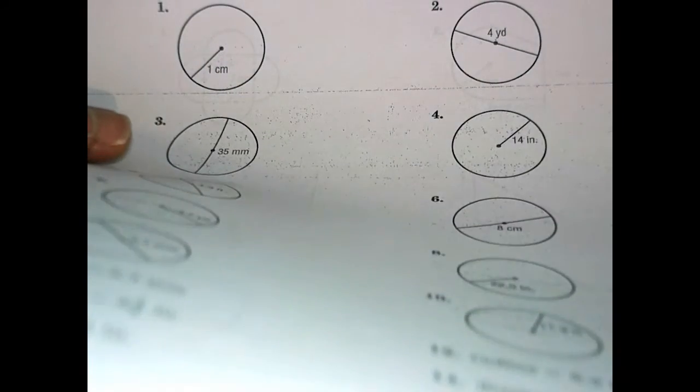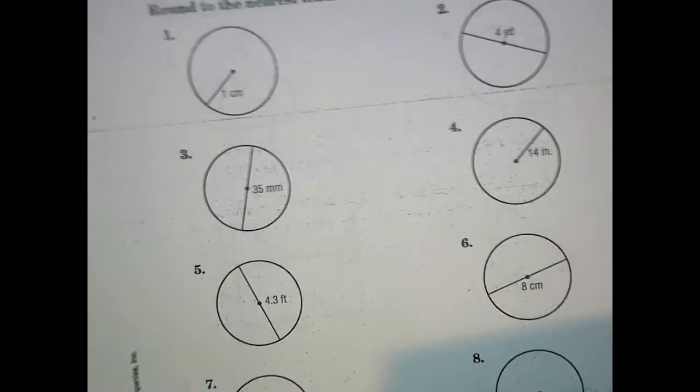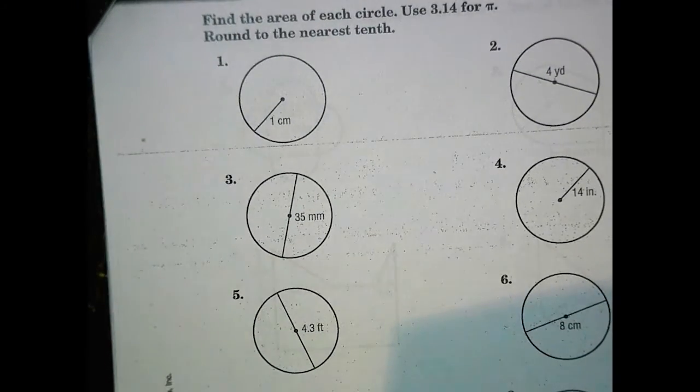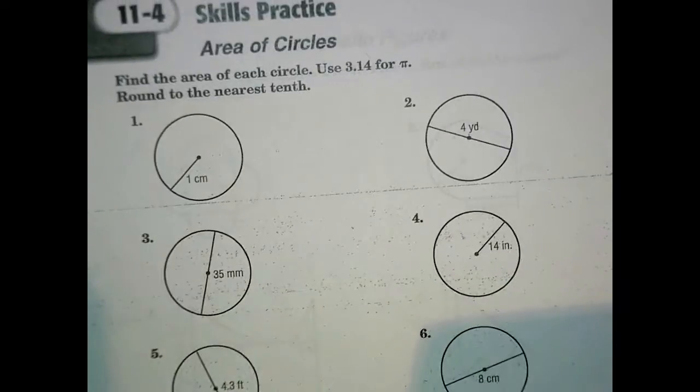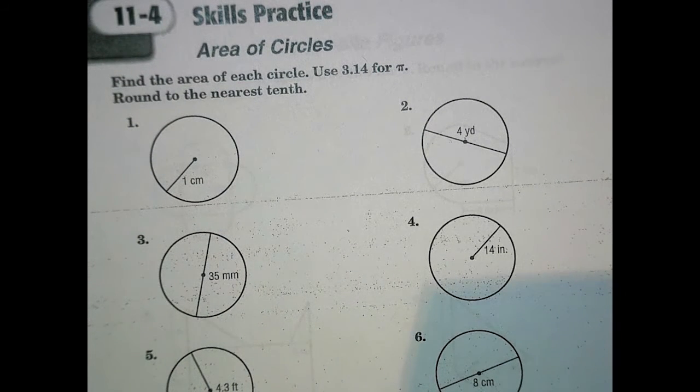Looks like for area of circles, we wanted you to do the odds, so you do the odds all the way down, which will be just fine. So we'll go ahead and work on that, and then come back and check them out with me in just a few minutes.